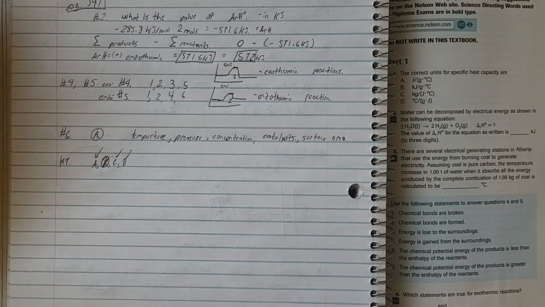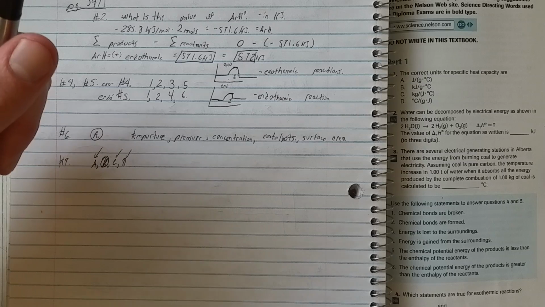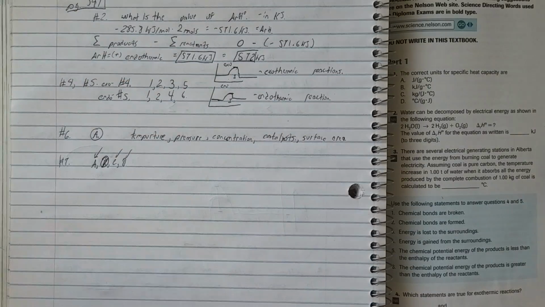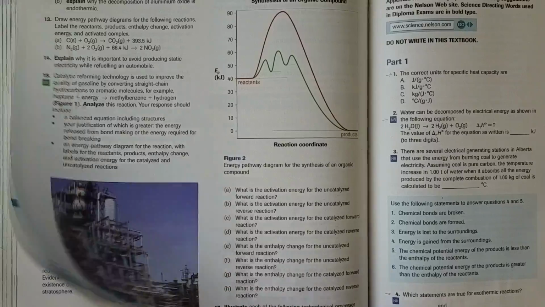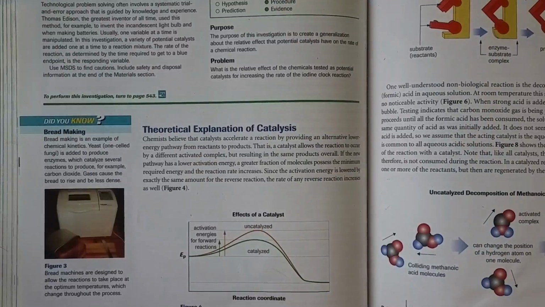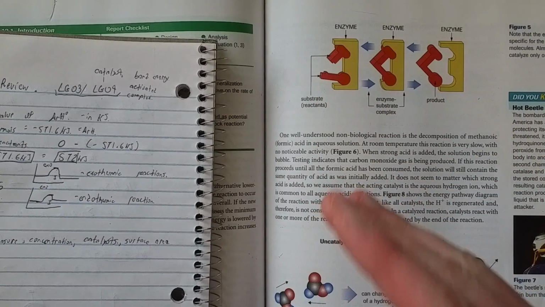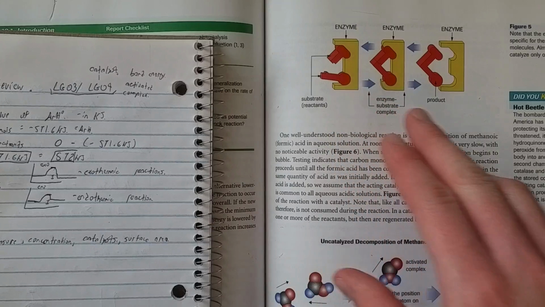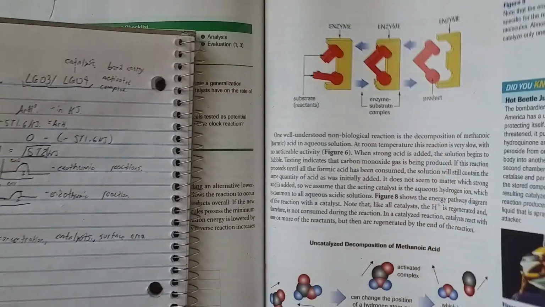Just like our puzzle pieces, it is allowing us to orientate, going back to that puzzle design on page 537. We know that it orientates our reactants so that our products can form that much easier without affecting our products.